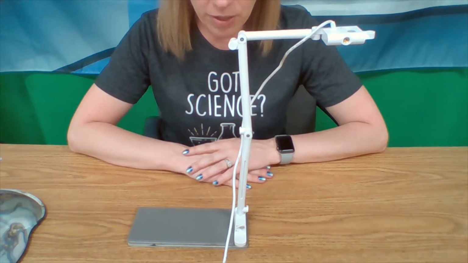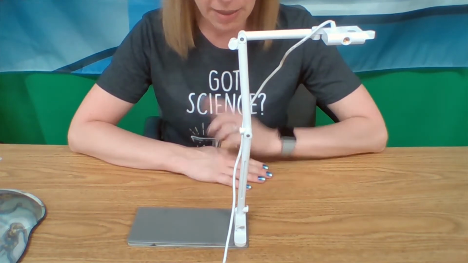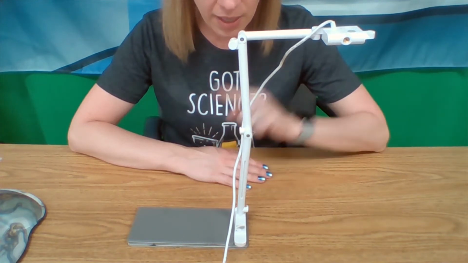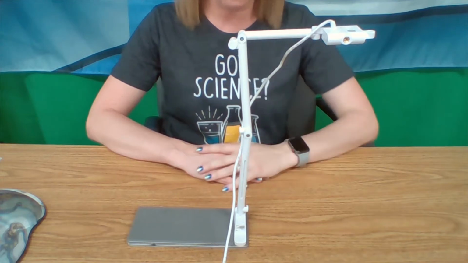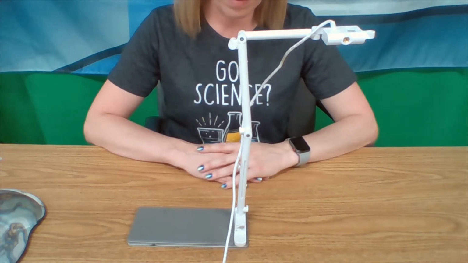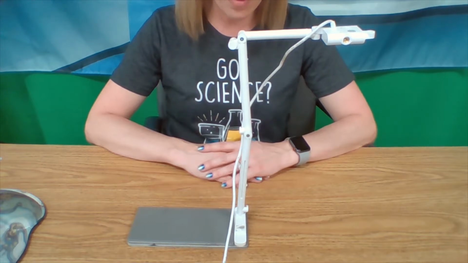I want everyone to really, really concentrate. And on the count of 3, let's yell move as loud as we can, and we're going to try to get this document camera to move. Here we go. 1, 2, 3, move! Okay, so it still didn't work.